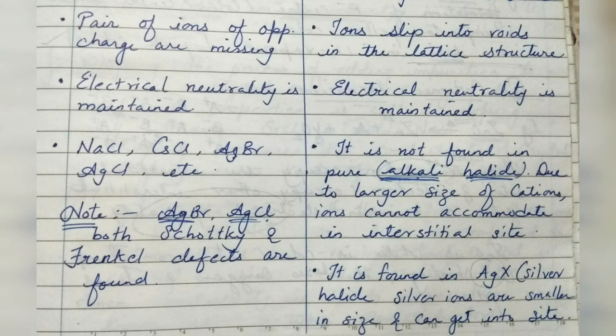मतलब कि आपके जो metal halides हैं उसमें ये find out नहीं होता है. Due to the large size of the cations, they cannot accommodate into the interstitial site. क्योंकि बड़ी size की वजह से वो particle set नहीं हो पाते हैं into the voids. It is found in AgX, that is silver halide. Silver ions are smaller in size and can get fitted into the site. आपके Ag की जो size है वो smaller है इसलिए वो कहीं पे भी fit हो जाएगी. That is why it is found. So AgX is found over there in the Frenkel defect.